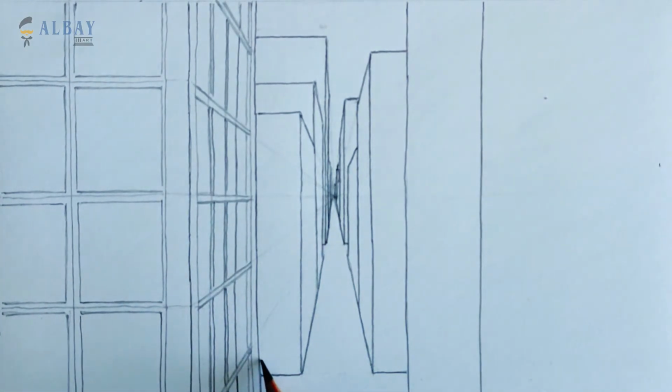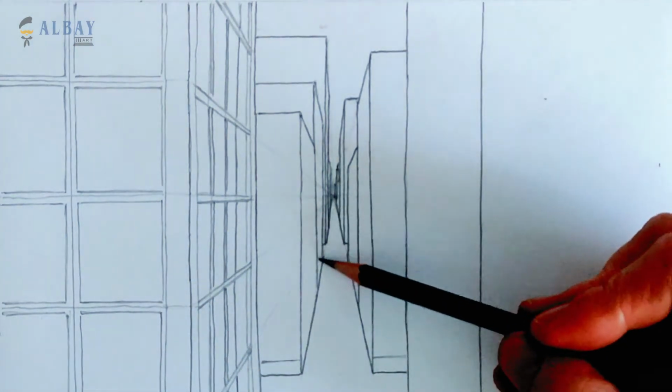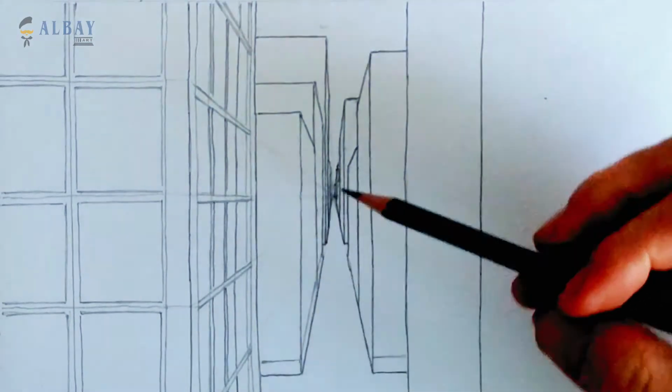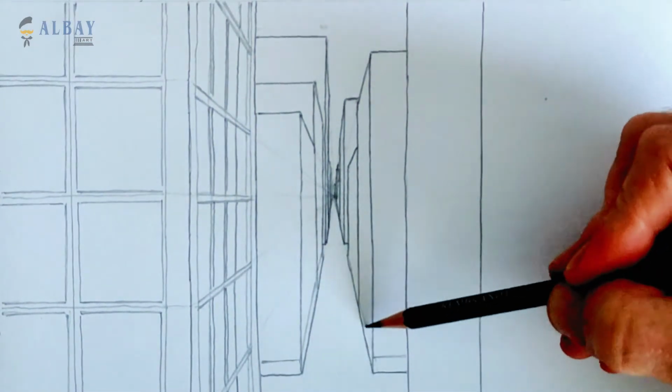Alright, let's move on to the other buildings. First, I'll figure out the area for shops and such under the buildings. I'm using the vanishing point again. You don't need much detail. A few lines will do the job.